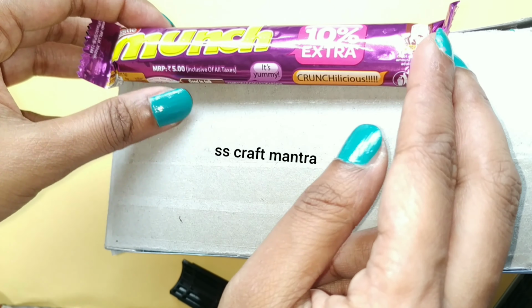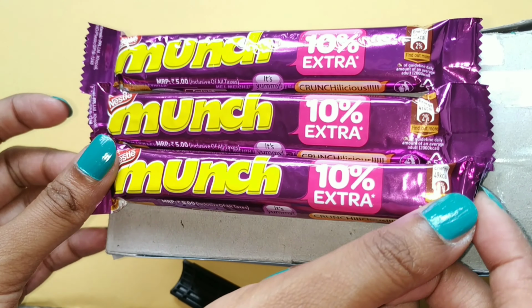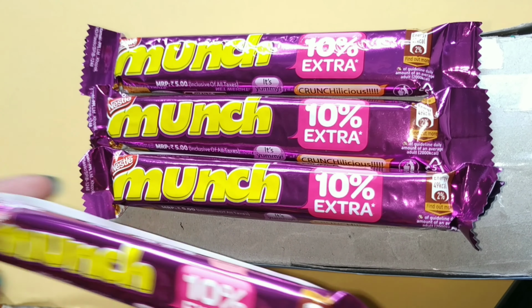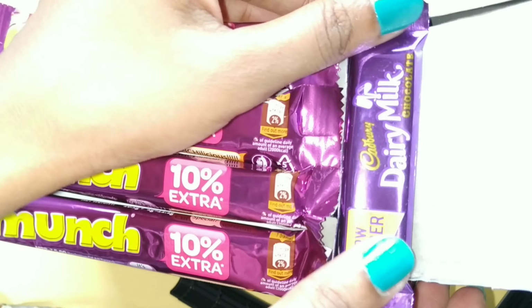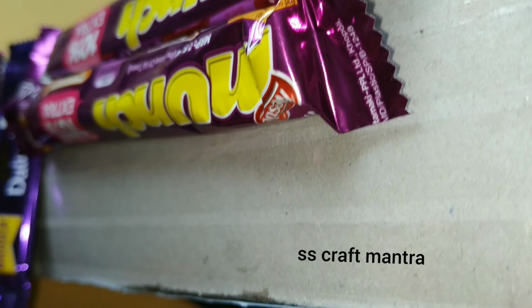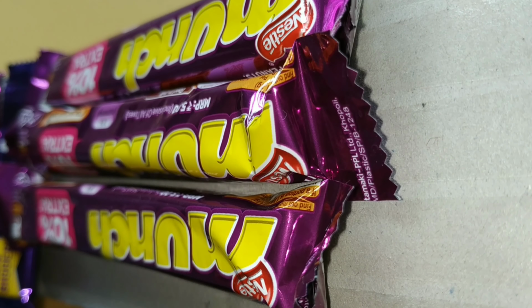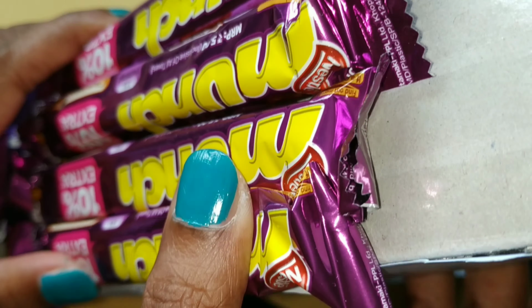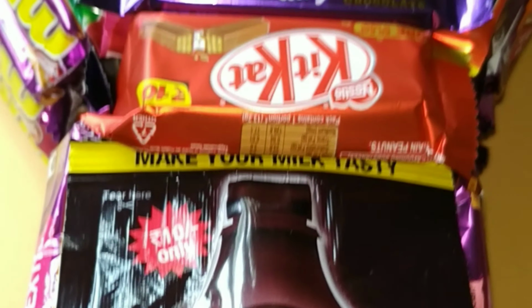Now you can stick chocolates on the box. Your customized alphabetic candy cake is ready.